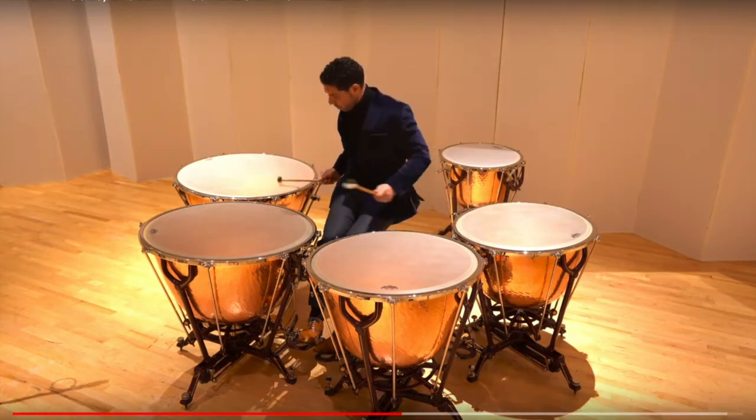Doesn't that look fun to sit in the middle of a pile of drums and play? You also might have seen his feet were moving on some pedals, which changed how the drums sounded. That was gorgeous.